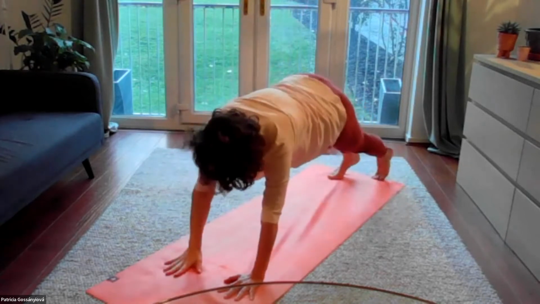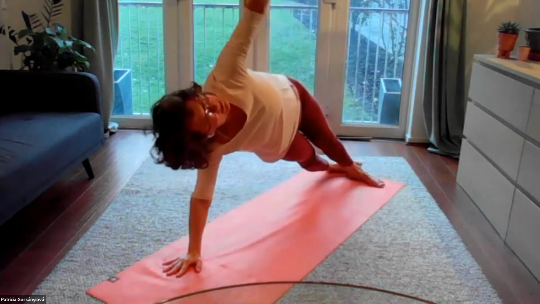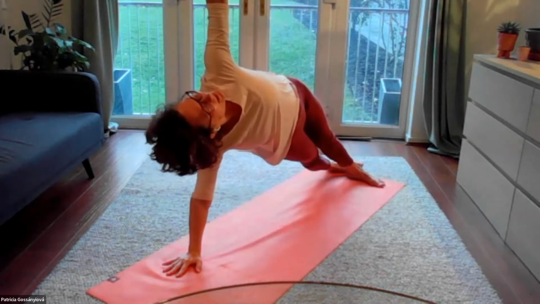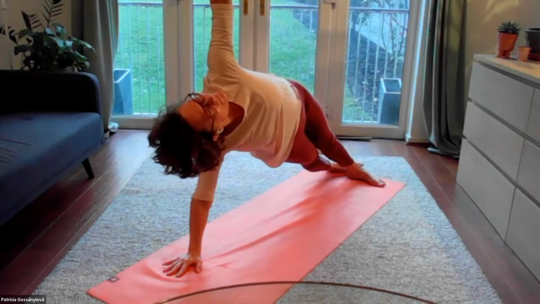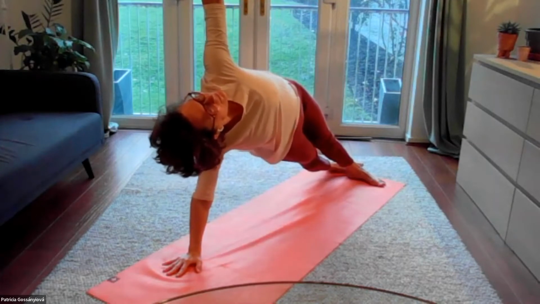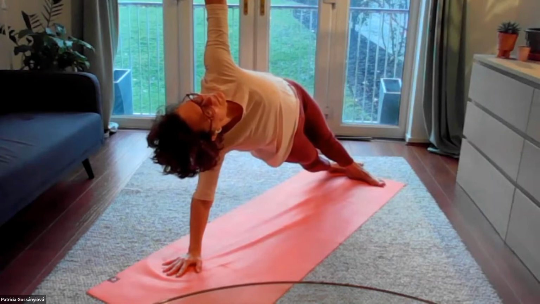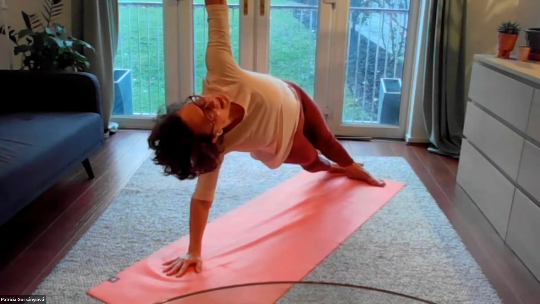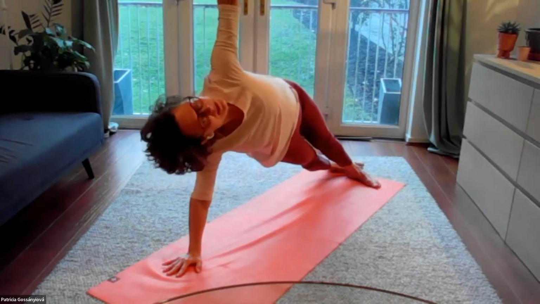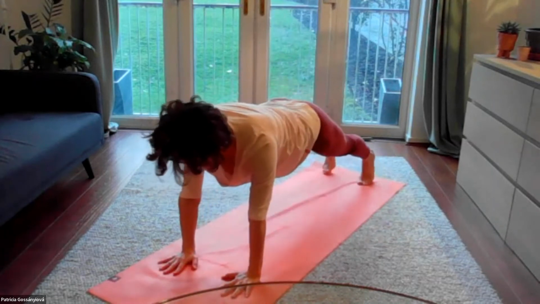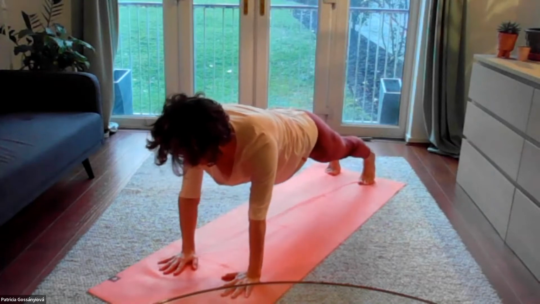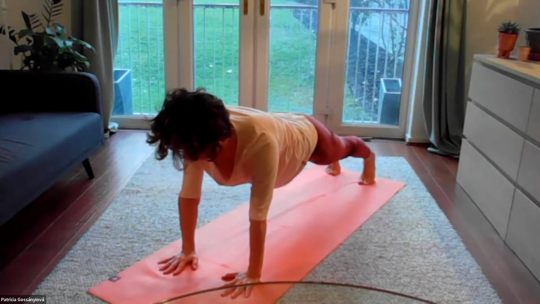And now we twist and change the sides. Kasyapasana on the other side. At least 4 inhales, exhales in each variation. And then back again to the center, holding a nice plank from the head to the soles.